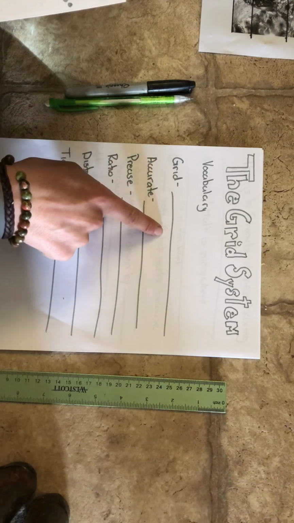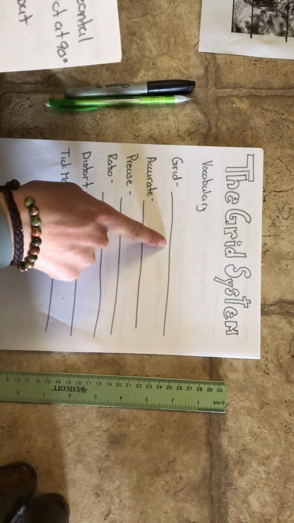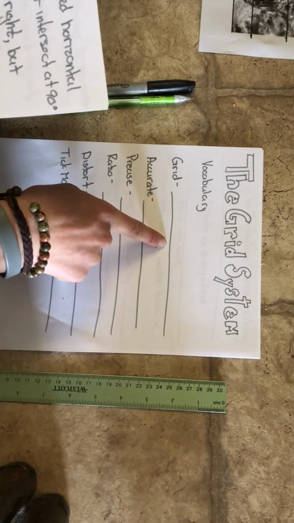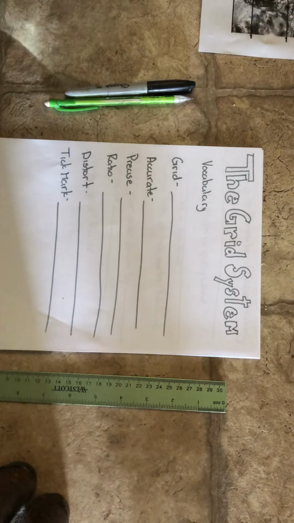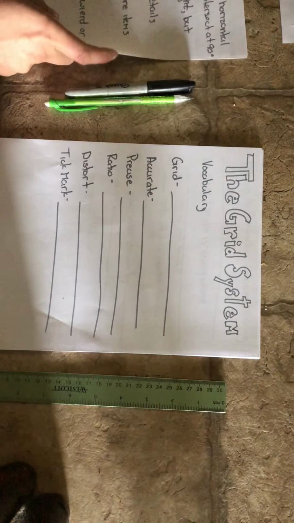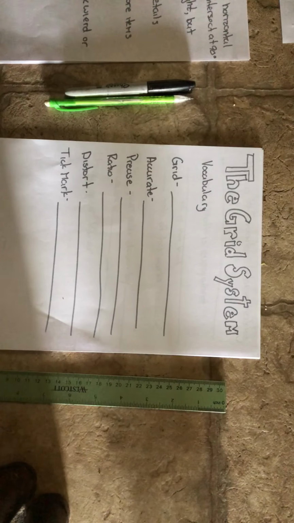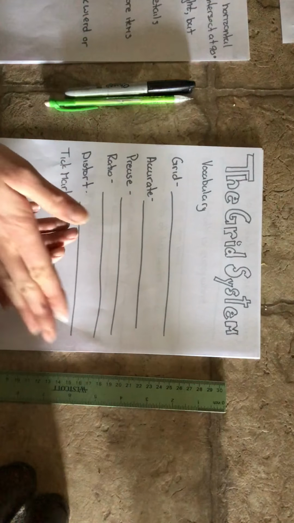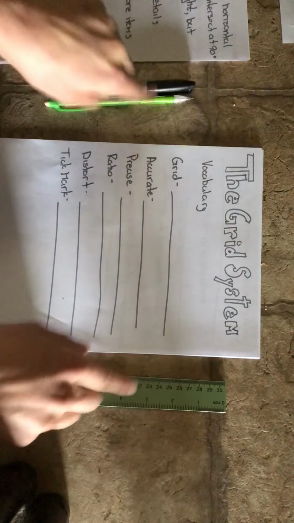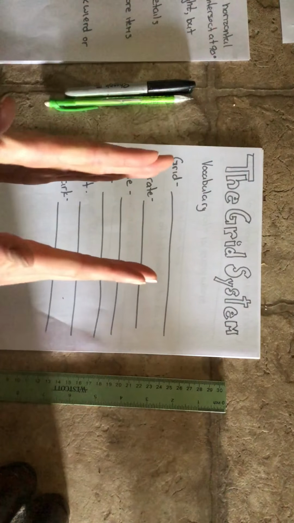A grid is a series of evenly spaced horizontal and vertical lines that intersect at 90 degrees. You're going to remember that from perspective, if we've already done perspective. We had a grid made out of horizontal and vertical lines for perspective, and then we also had what's called a radial grid, or a grid that has lines that come out in a circle over top of it. For this, we are only focusing on the horizontal and vertical lines.